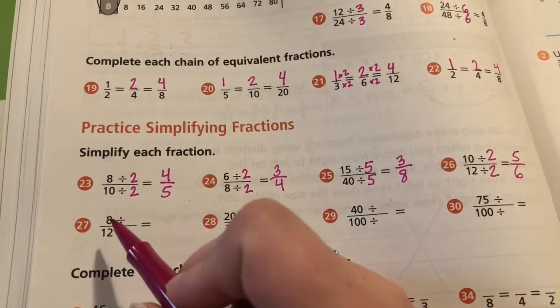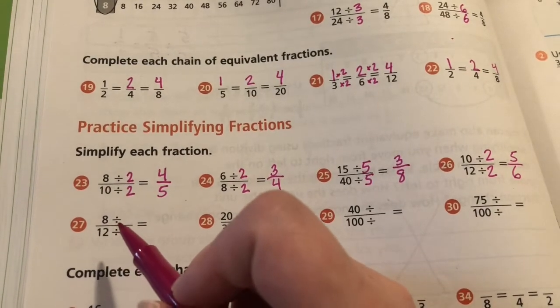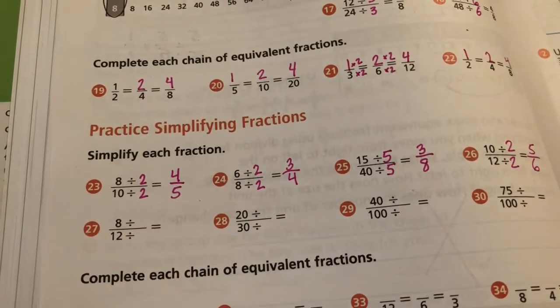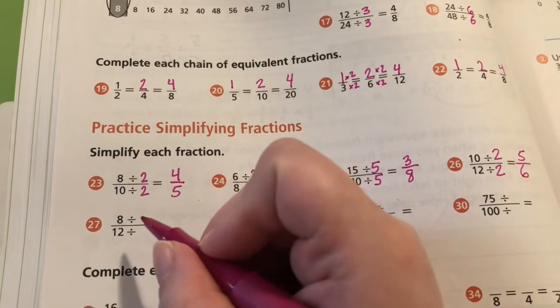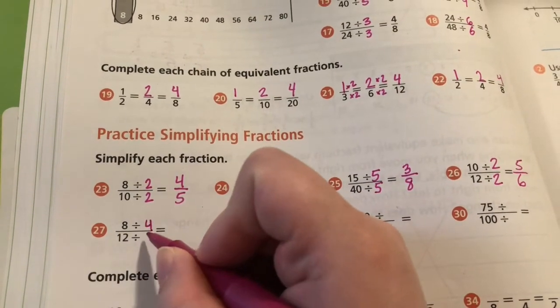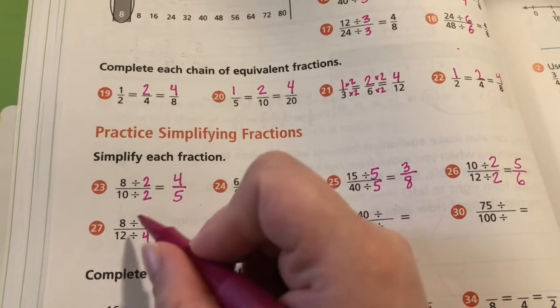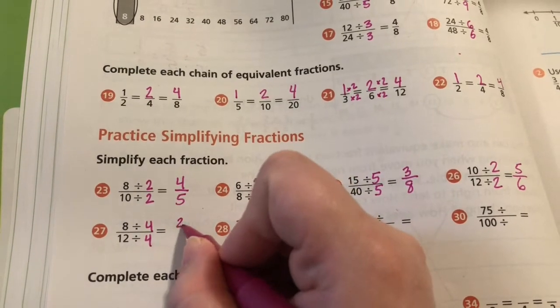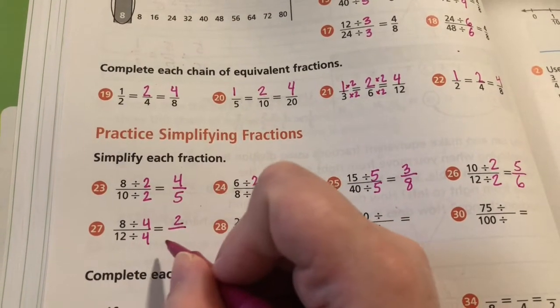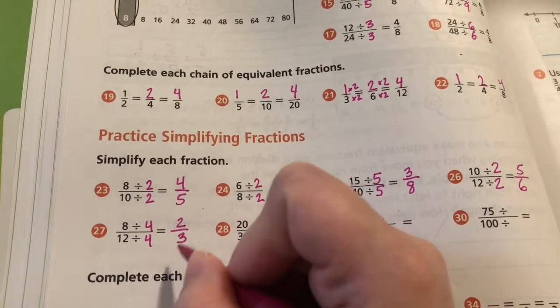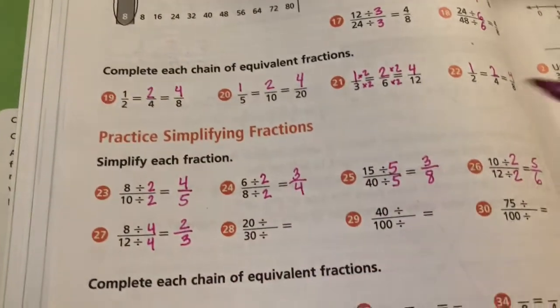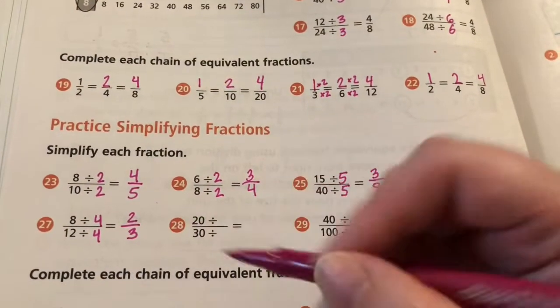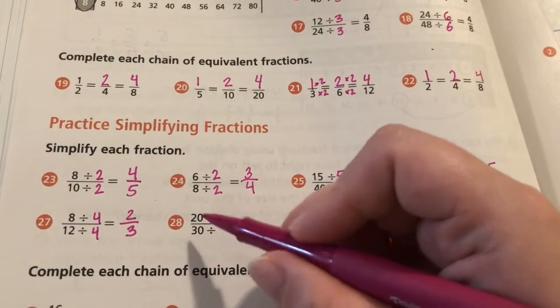8/12. You could always do divided by 4 over 4. They're both divisible by 4. 8 divided by 4 is 2. 12 divided by 4 is 3. 8/12 is the same as 2/3. 2/3 is just simplified.